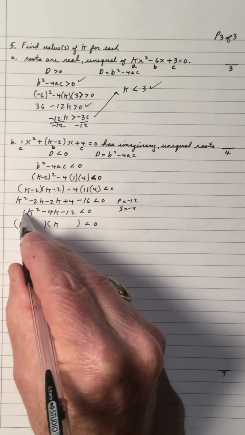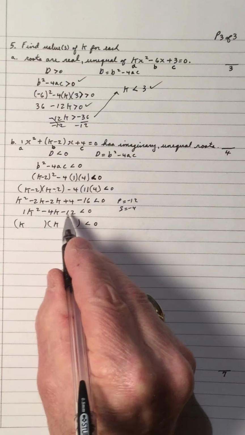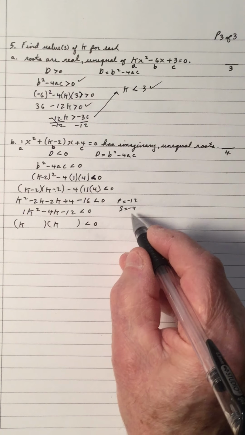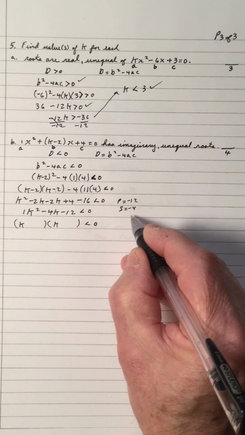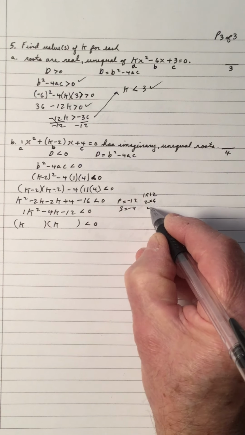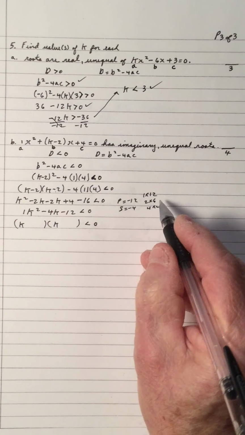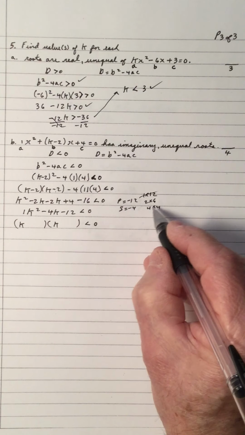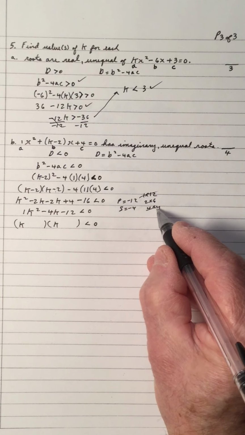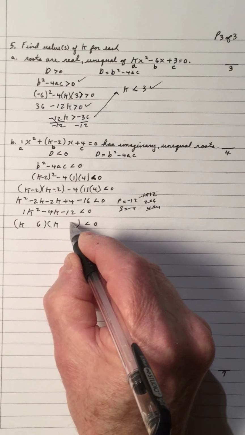Because that's a 1 coefficient here, the product is a times c, which is negative 12, and the sum is negative 4. So the factors of 12 are 1 and 12, 2 and 6, 4 and 4. Which pair of factors will give you 4? 12 and 1, no. 4 and 4, no. Add, 13, subtract, 11. Add, 8, subtract, 0. So it's 6 and 2.